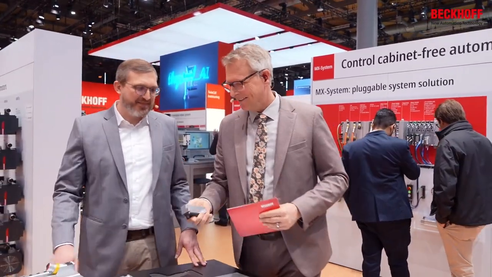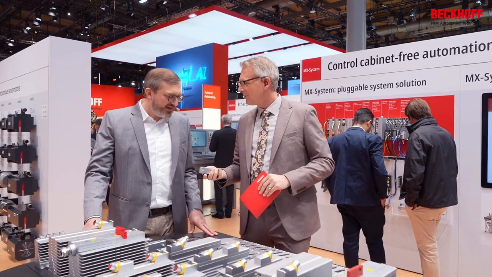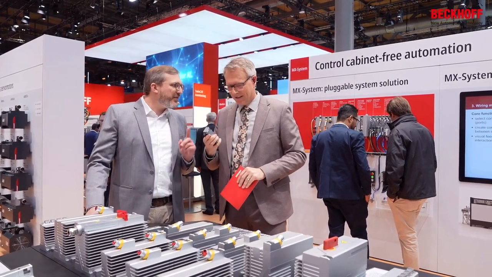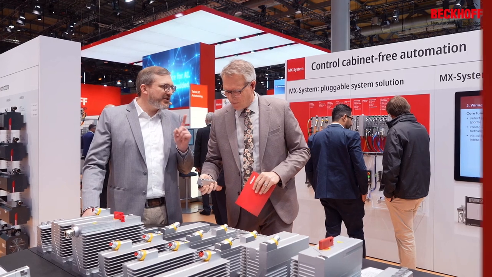Now, this one here, you told me, is an 8-channel input. Exactly. We also have a 16-channel input, MO23 16. All right. 16 digital IOs.